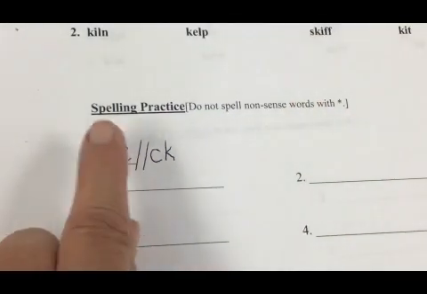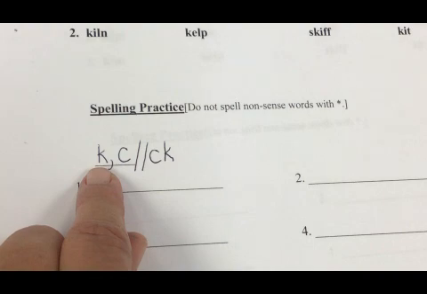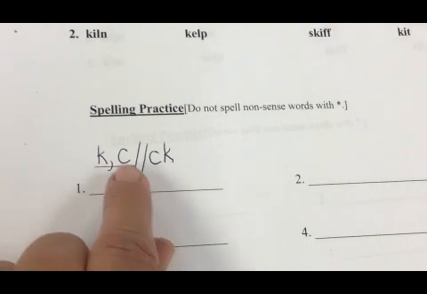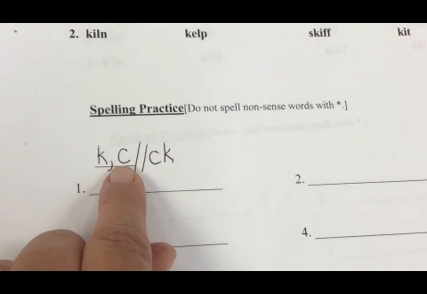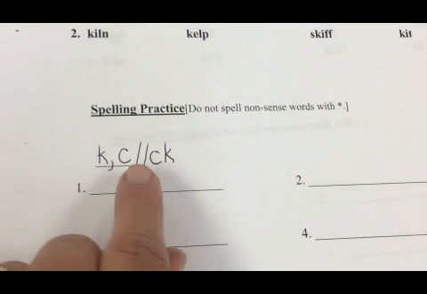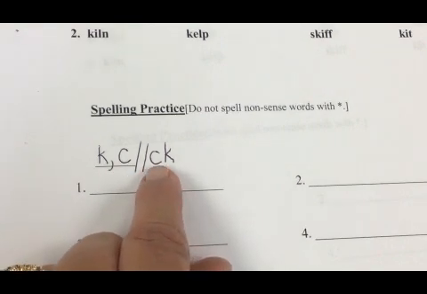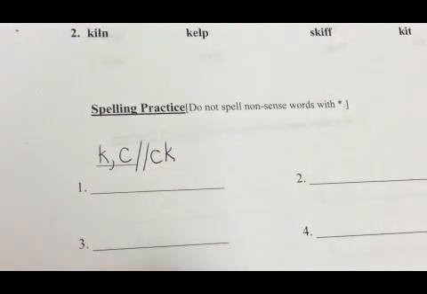We know it's K before I and E. We know it's C before A, O, or a consonant. And we know it's final digraph CK when it's in the final position right after a short vowel.